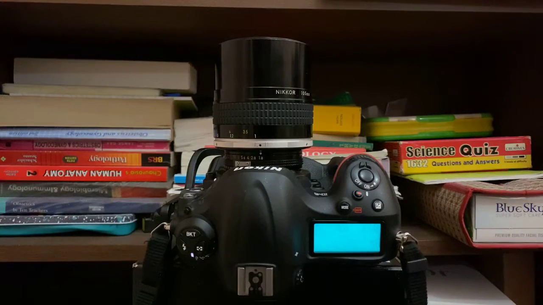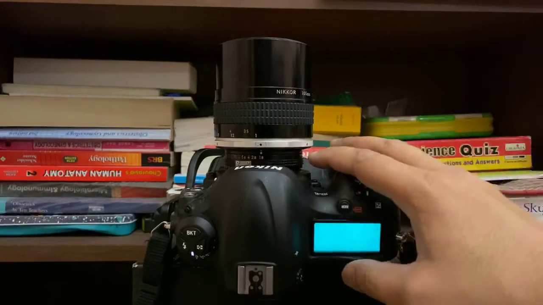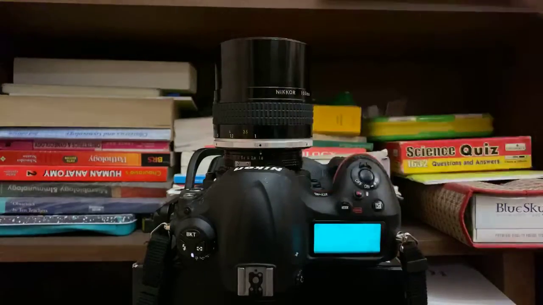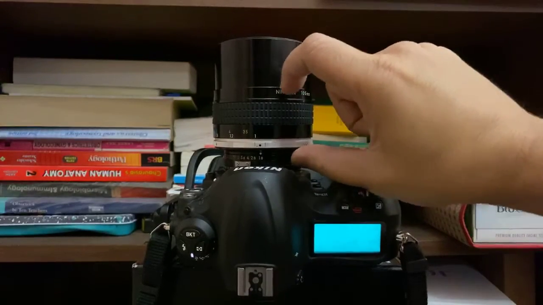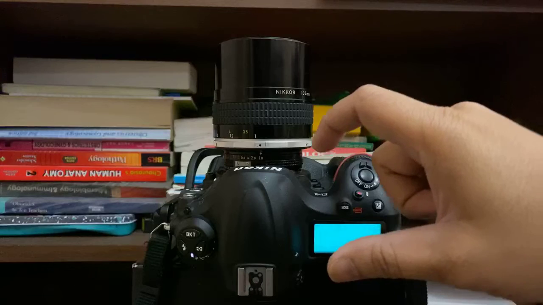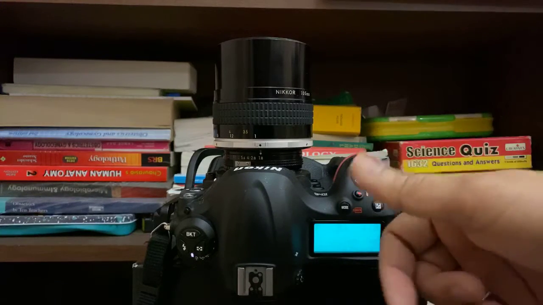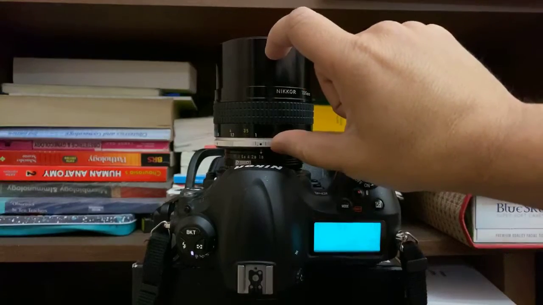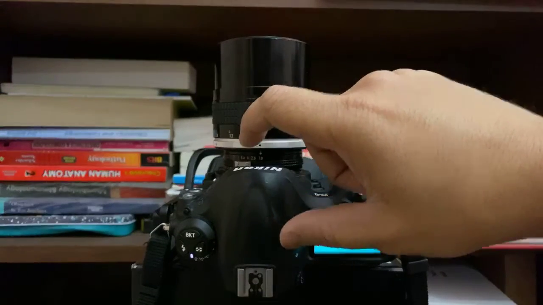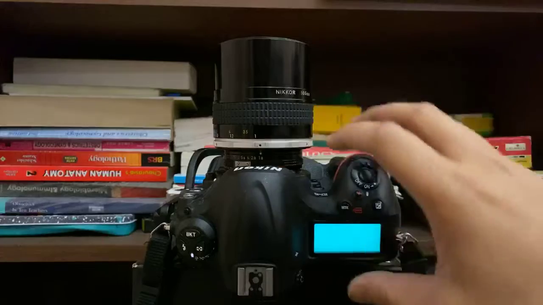Now here is the thing, what if you have a mirrorless? Well, in the mirrorless, this is the funny thing, I never configured this lens. I use the FTZ adapter onto my Z6. I use this old non-CPU lens using an FTZ adapter on the Z6 and I never configured it.